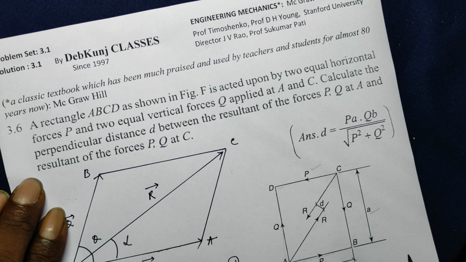Now, solution to problem set 3.1 and problem number 3.6. Before I read out the statement, look at this diagram. This is a rectangle A, B, C, D.